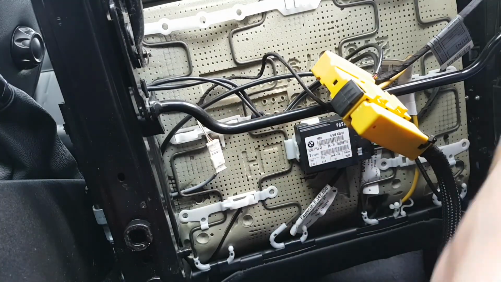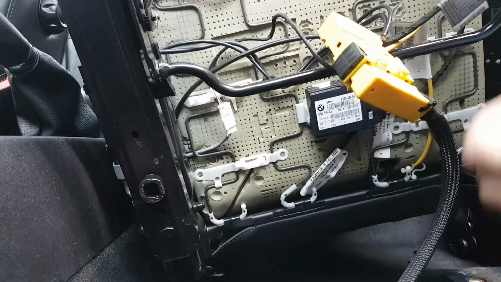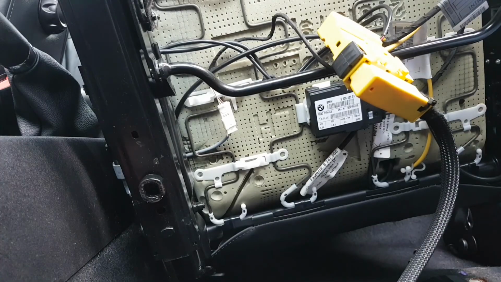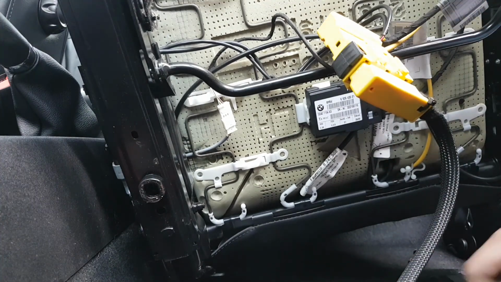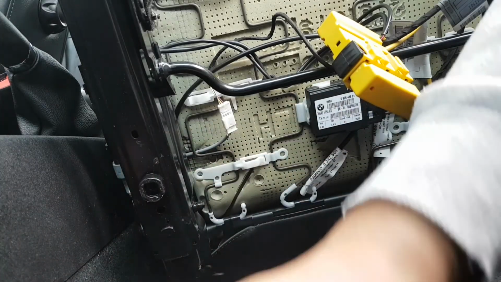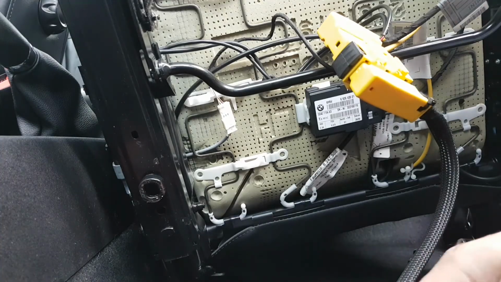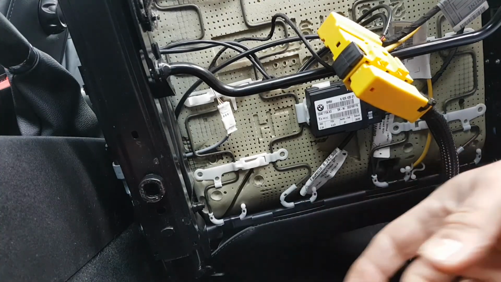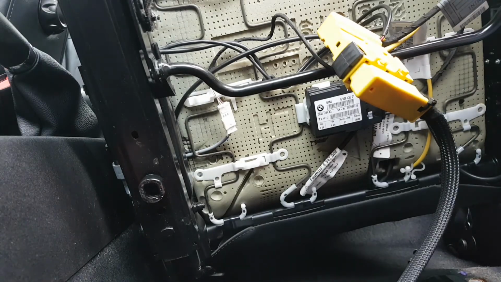So the first thing we're going to do, let me just move the phone so I can grab the probes. The first thing we're going to do is check power and ground to the sensor. Ideally we would then check the signal back to the ECU, but we'd have to start to dismantle the ECU. I don't think we need to go that far, because if we have power and ground, most likely our sensor is faulty. So let's turn the ignition on.